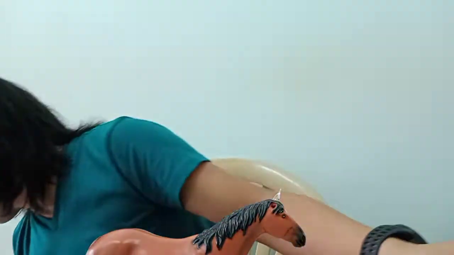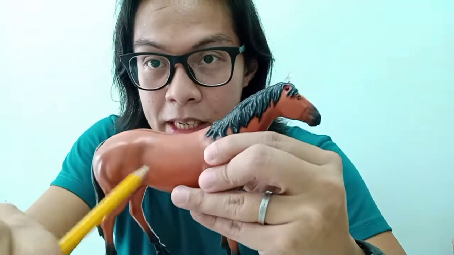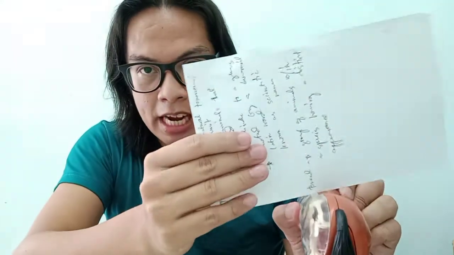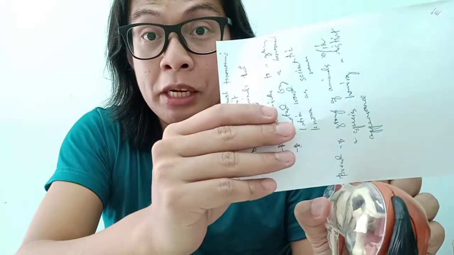Next, transverse plane. Transverse plane, that is a plane which is perpendicular or at right angles to the median plane. So, ibig sabihin, any plane that is at right angles to the median plane. So, kung meron tayo, again, a paper, makakapasok siya doon sa body ng animal, and that plane is now the transverse plane.